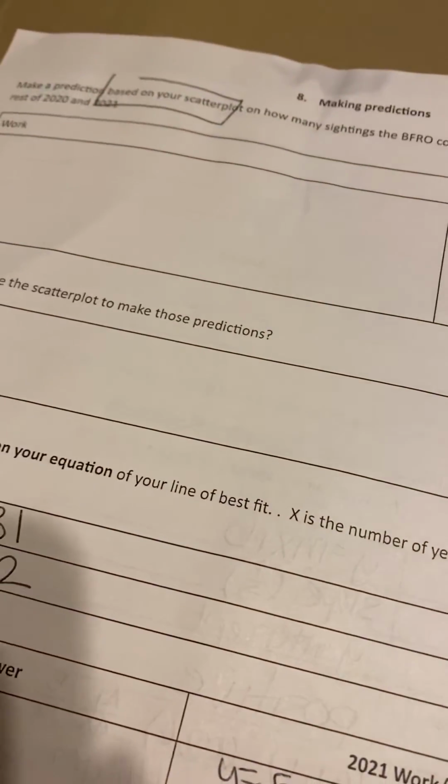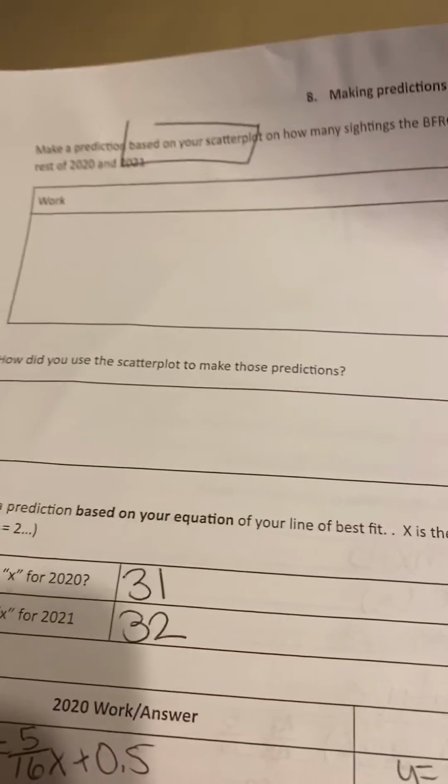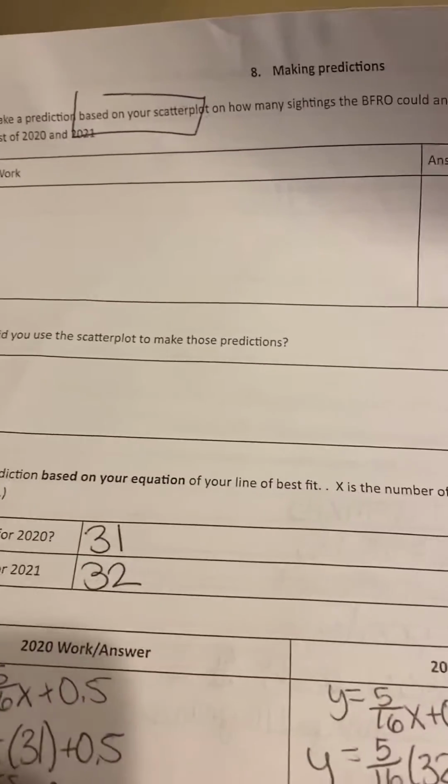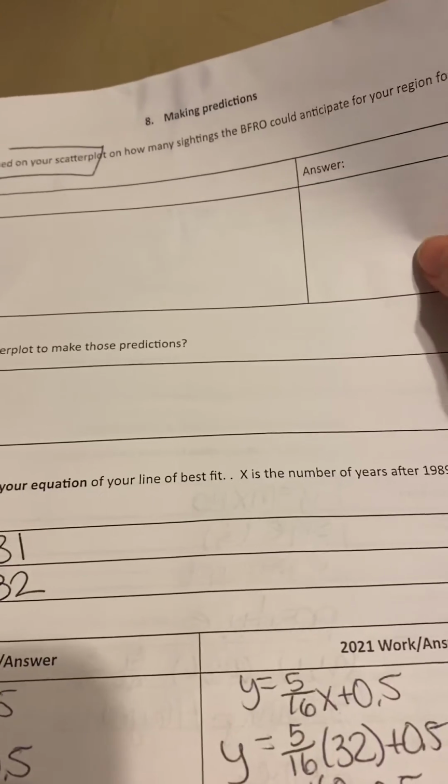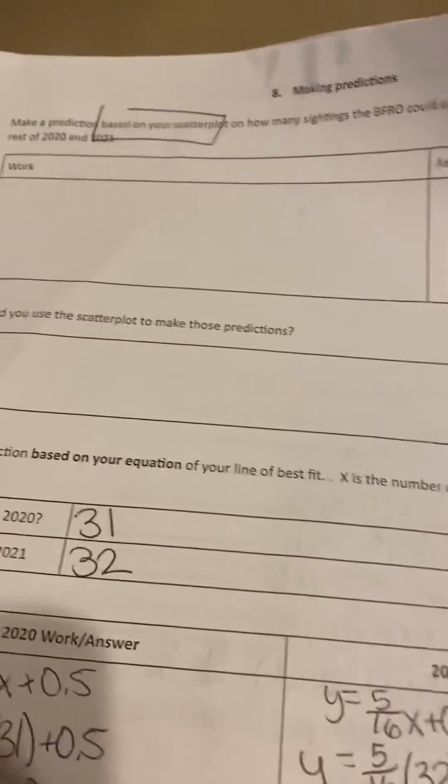Hi, now I would like to show you how to do number 8, where you're making predictions, and it says use the prediction based on your scatter plot on how many sightings the BFRO could anticipate in your region for the rest of 2020 and 2021.